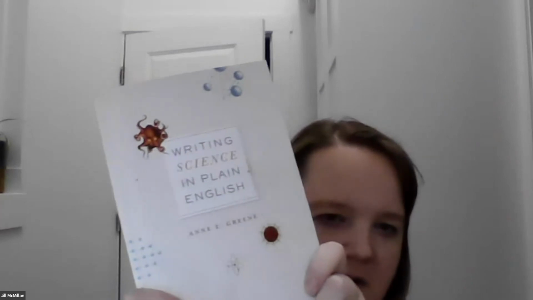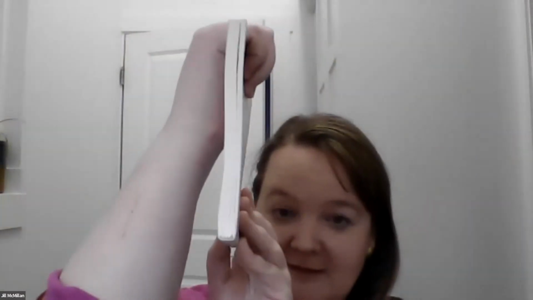And I'll just hold up one of my favorite resources, if it's of interest to anyone. Oh, is this backwards? Does it show up backwards? Writing Science in Plain English. Yeah, and look how small it is. That's awesome, nice and tight.